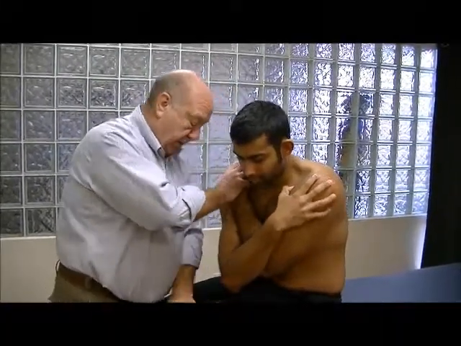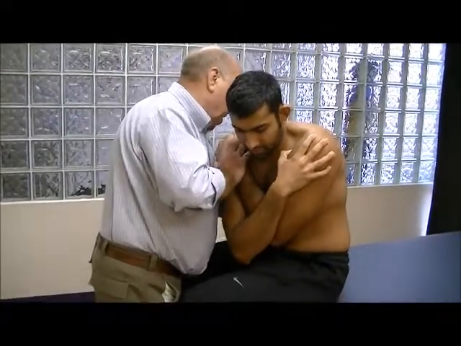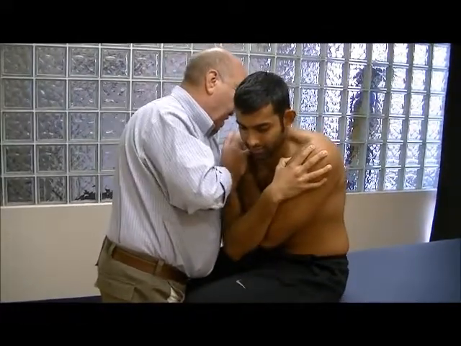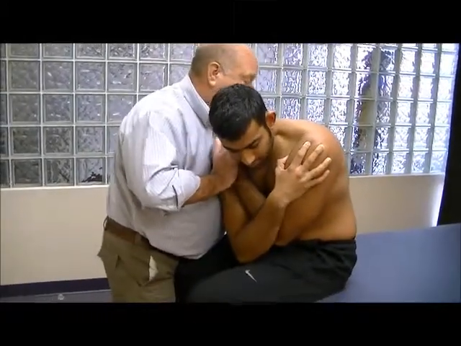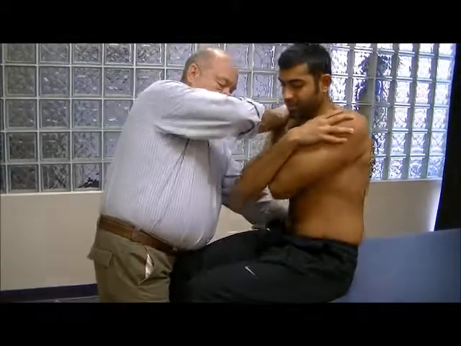In fact, let's just stabilize him a bit more there. Don't let me move you. And he just gives way. Now if I push him through this, you'll see what will happen. Come down. Don't let me move you. And I'll push him up. And there's a give.